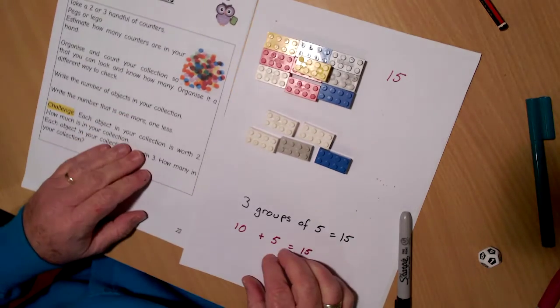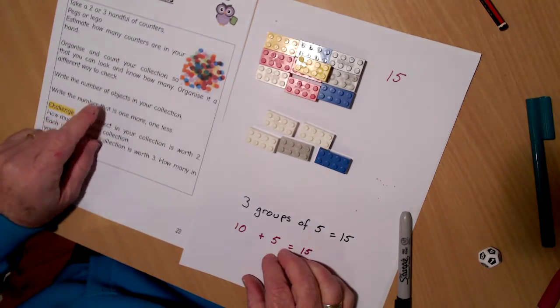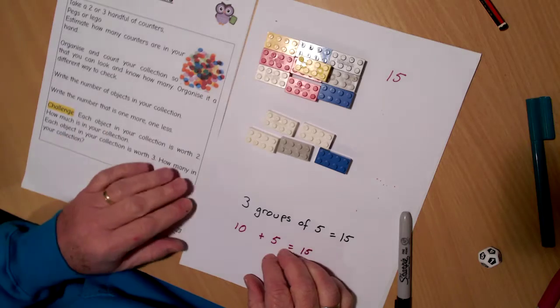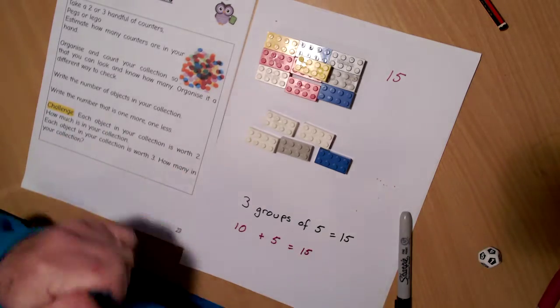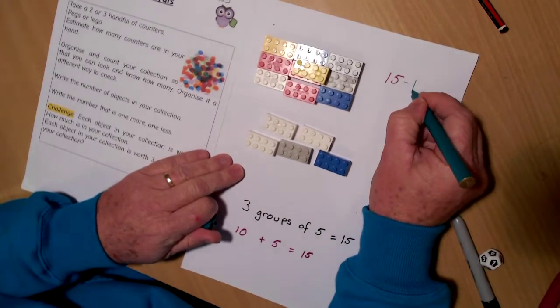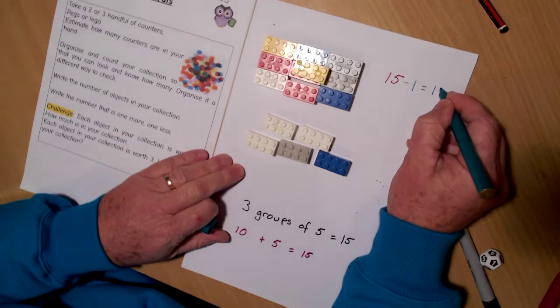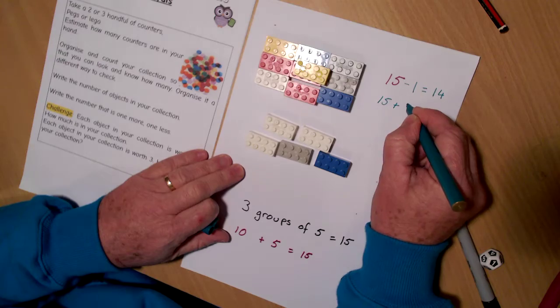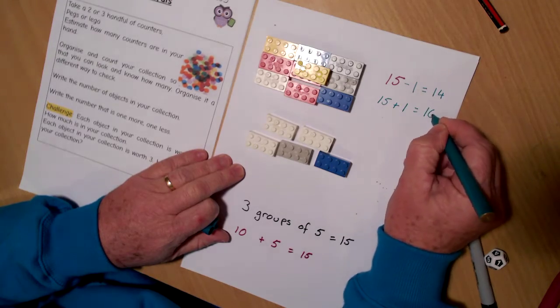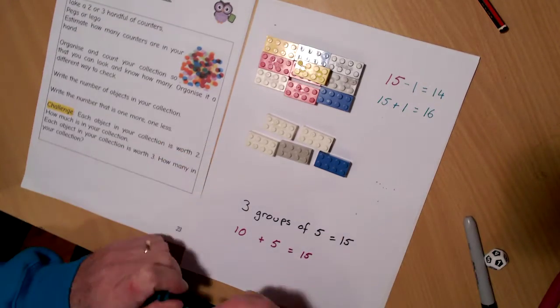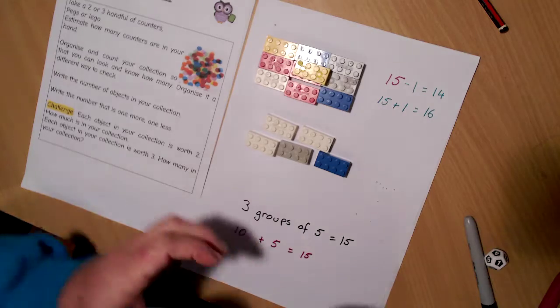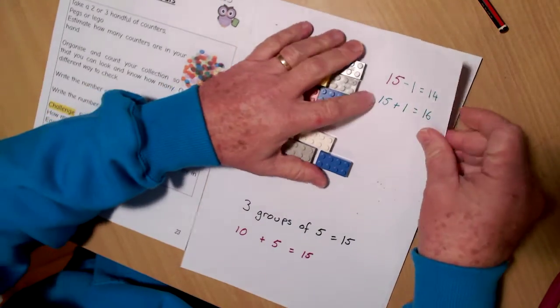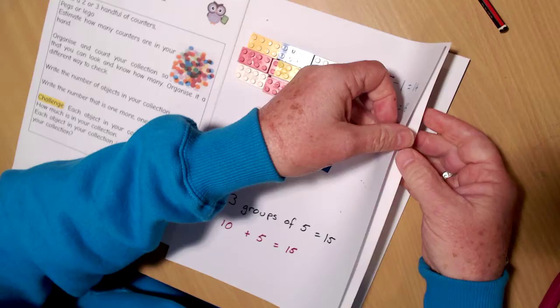So let's look at what else I have to do. I have to write a number that is 1 more and 1 less. 15, take away 1, I know that's 14. And 15 plus 1 is 16. So I've been able to do that. I'm just going to change my piece of paper so that the next part is easy for you to see.